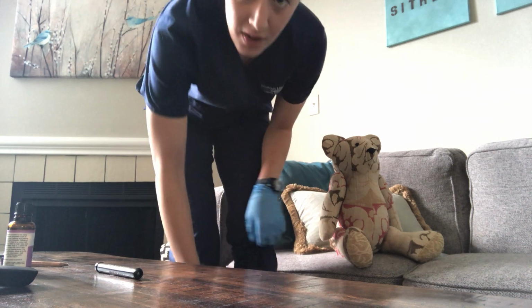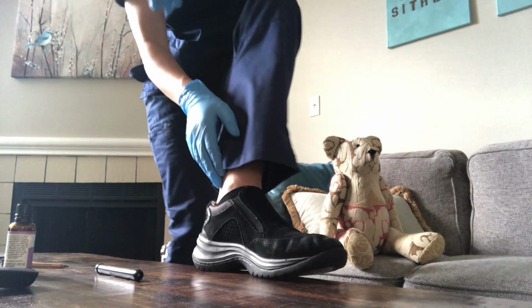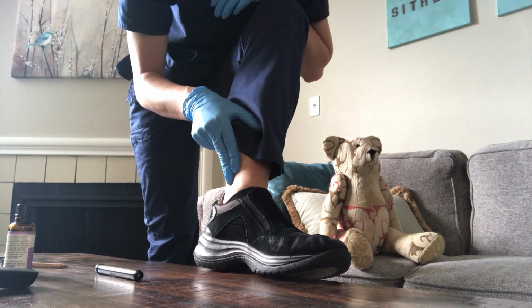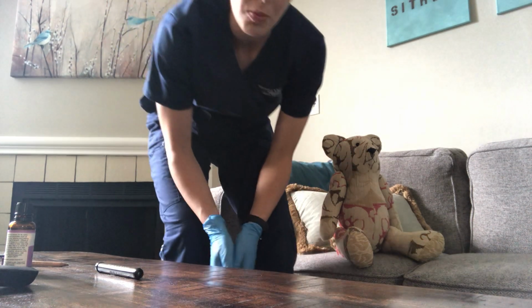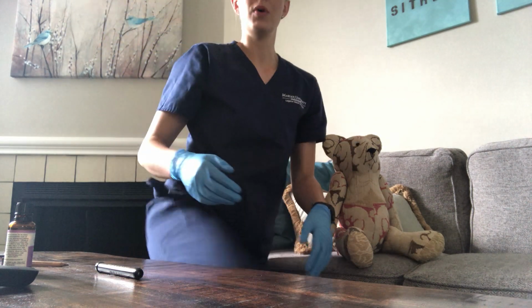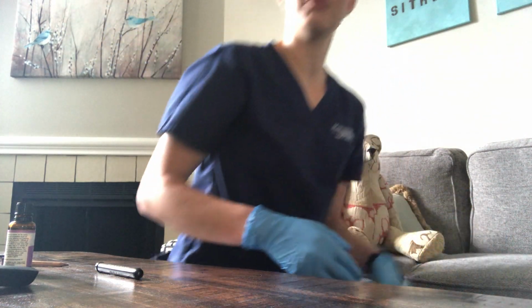And while I was checking the posterior tibial, I'm also assessing for any edema. I'm checking around the ankles, and there should be no pitting. While I was doing the peripheral pulse points, I was assessing for pain, pallor, paresthesia, and paralysis. And next, I would move into musculoskeletal.